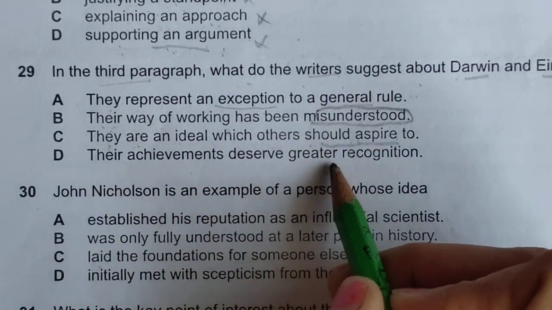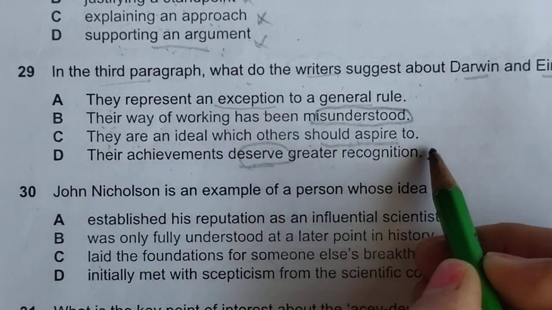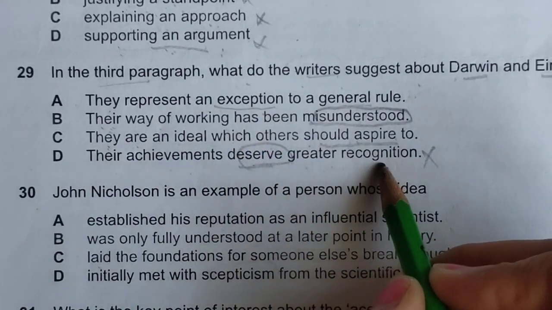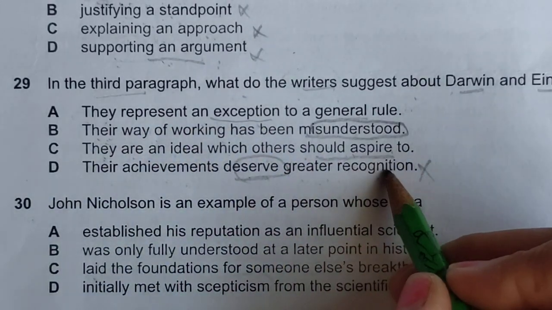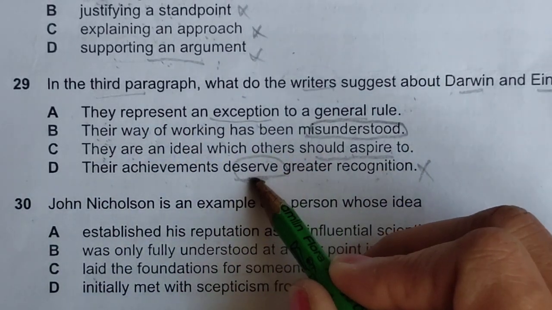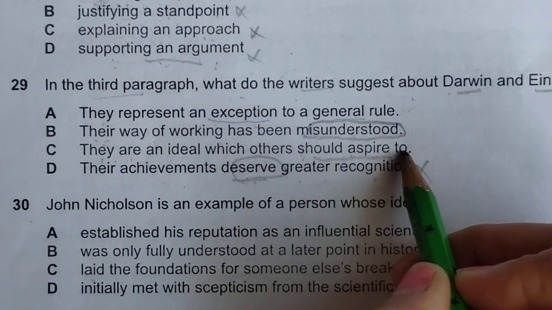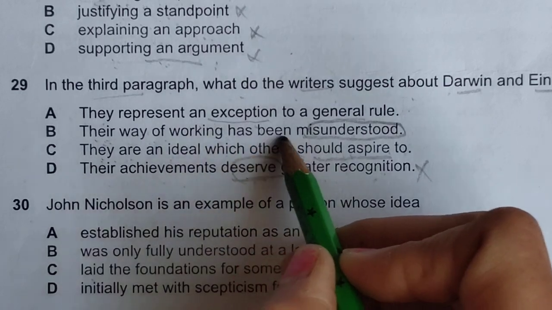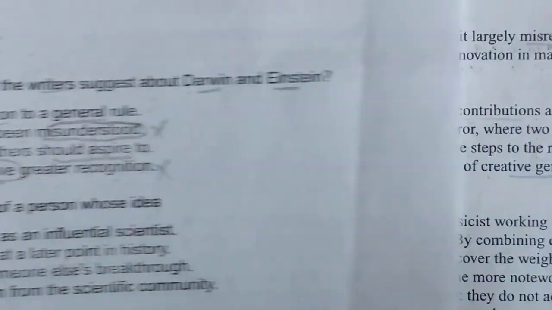Their achievements deserve greater recognition. Deserve, so already they have got recognition. They represent an exception. Now what are we going to eliminate? This was not there. They are an ideal which others should aspire to. Their way of working has been misunderstood, no, their way of working has not been misunderstood. You can see this.